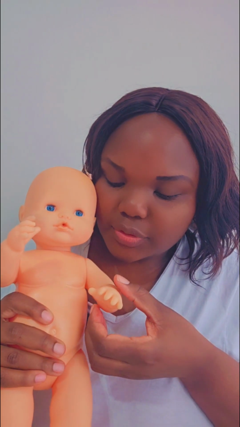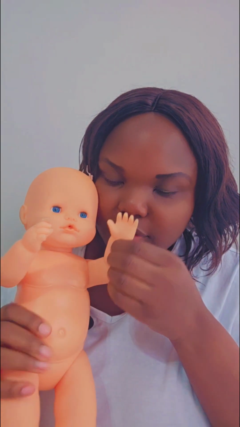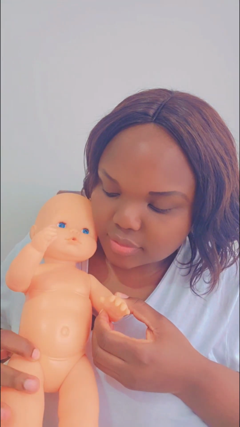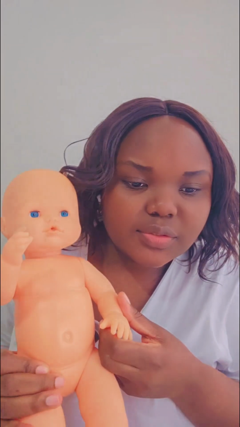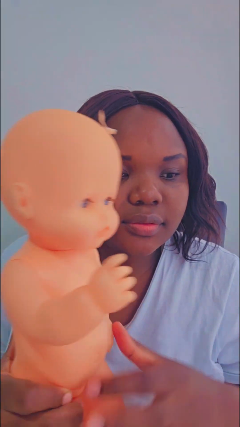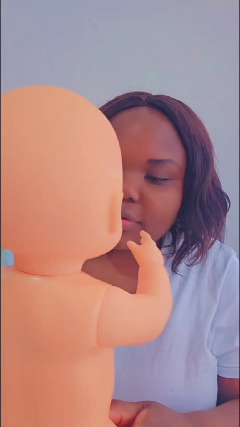I shall palpate the radial artery and coordinate it with the femoral artery. The femoral artery is found here, so it should be pulsating the same way as the radial artery.